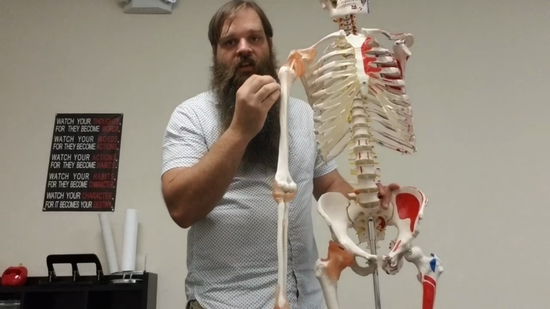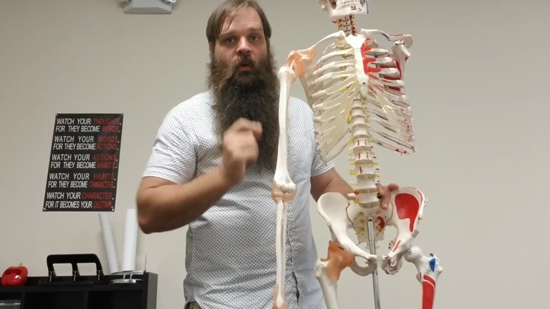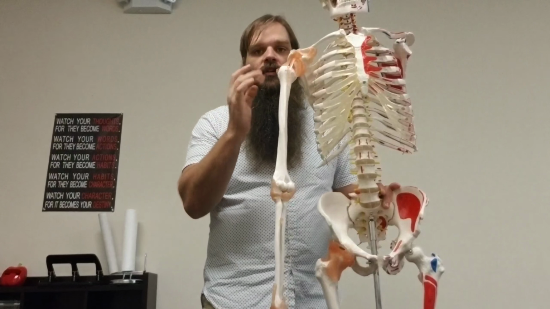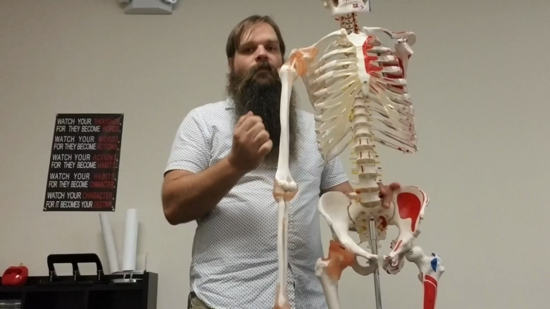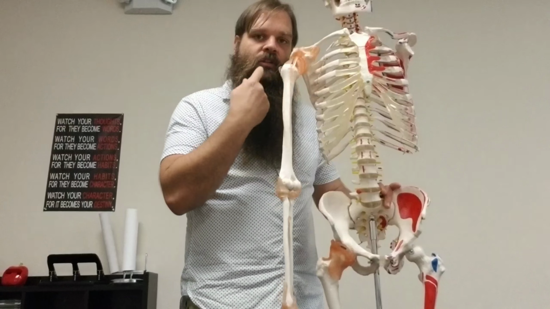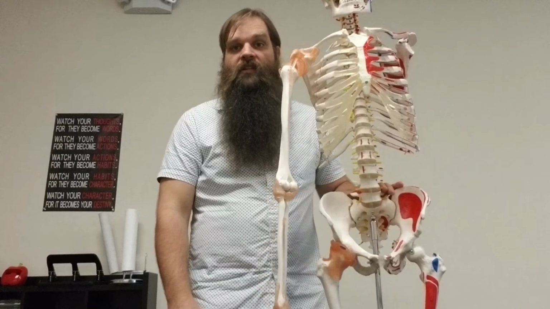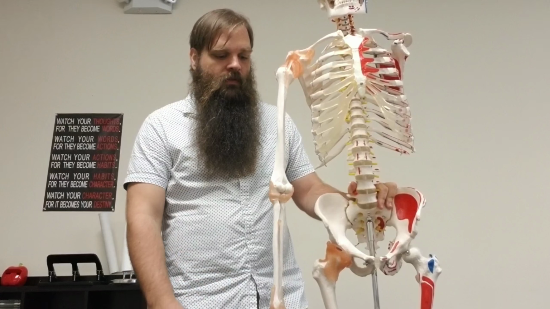All three are going to merge together to insert on the deltoid tuberosity, and all three bellies are going to perform abduction of the shoulder. The anterior belly will also perform flexion. The posterior belly will also perform extension. So those are all of your muscles.